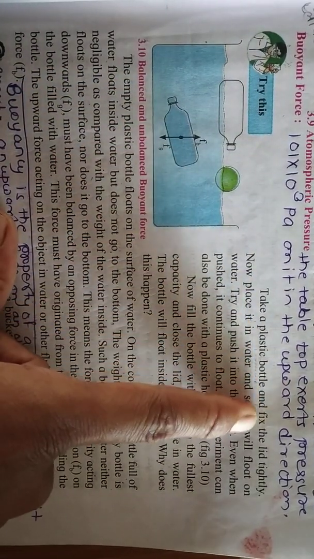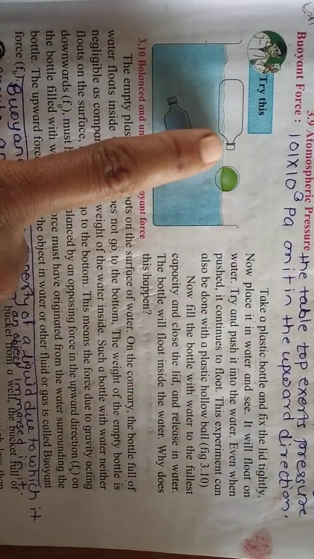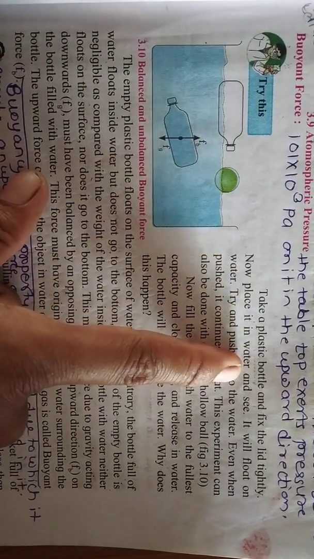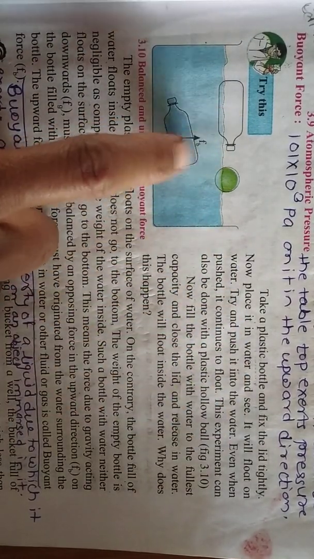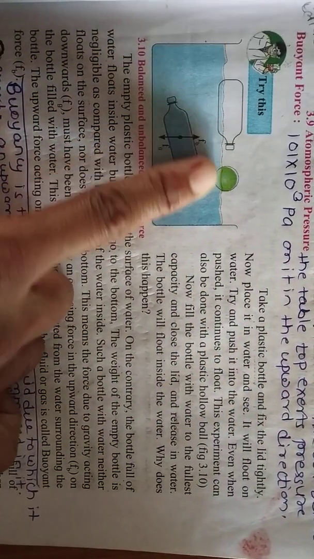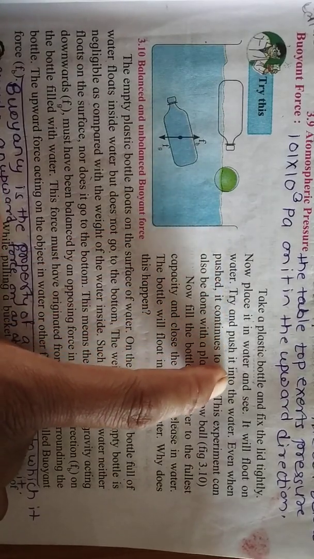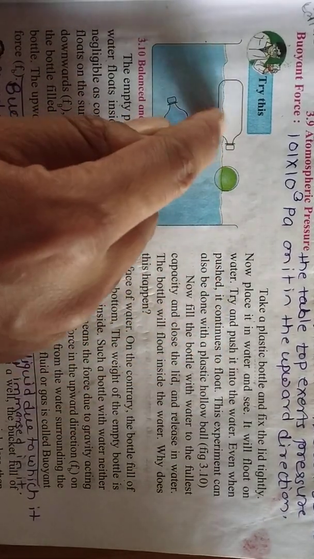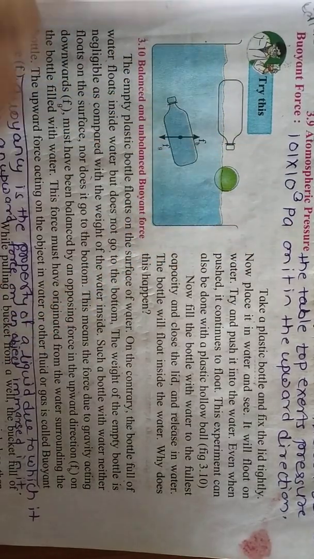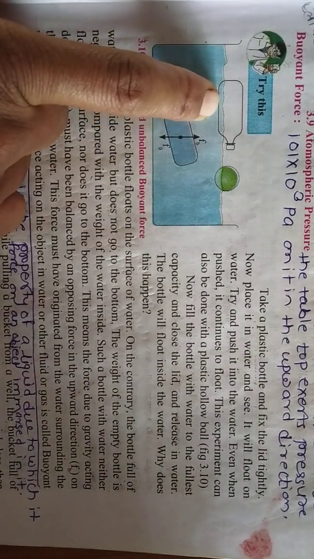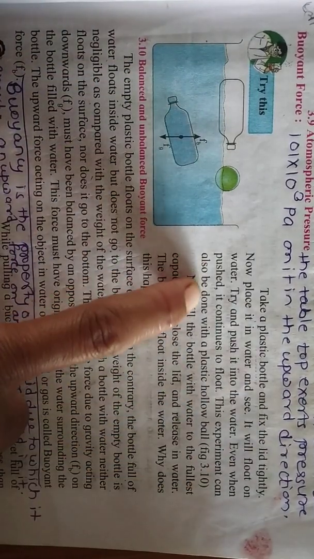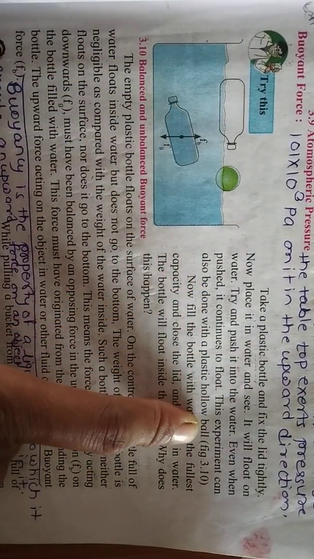Take a plastic bottle and fix the lid tightly. Now place it in water and see. It will float like this. Try and push it into the water, and when we push this inside it will go, but when we release the force which is exerted on this bottle, it comes back up on the water and starts to float.